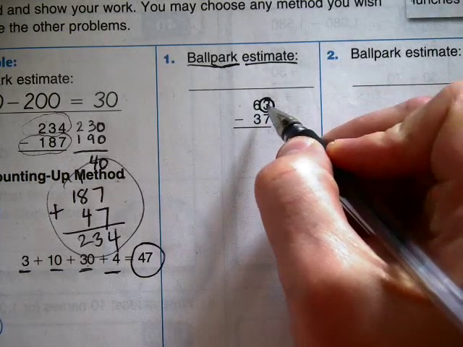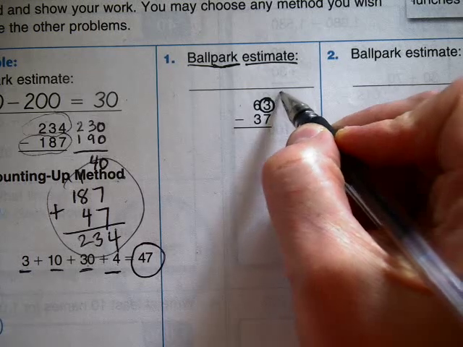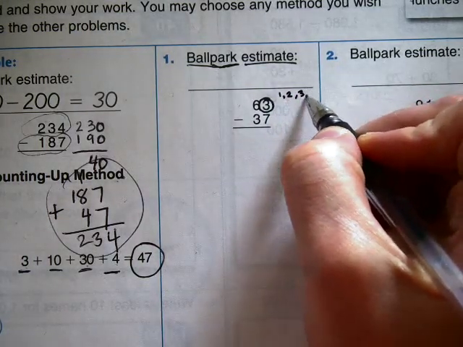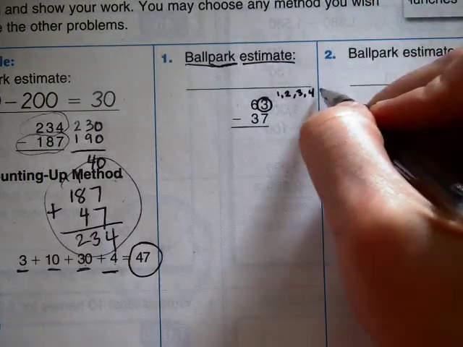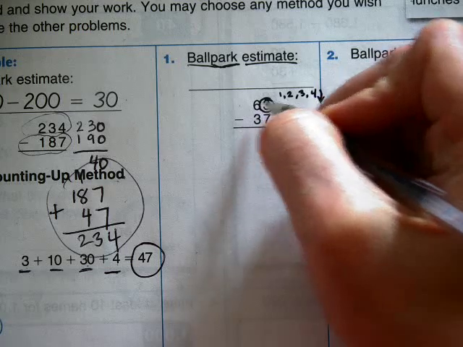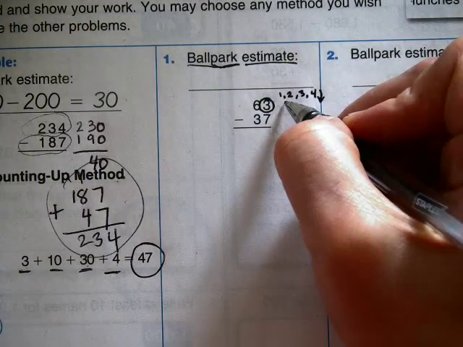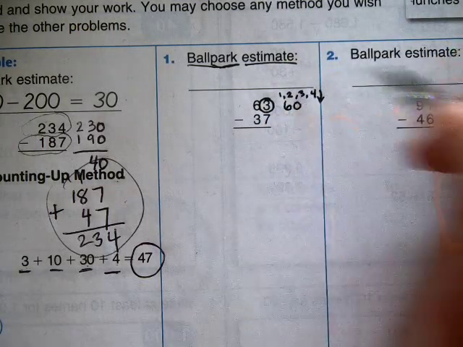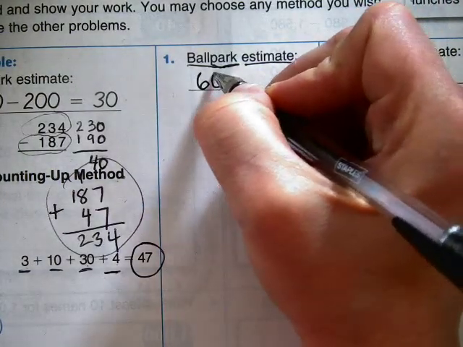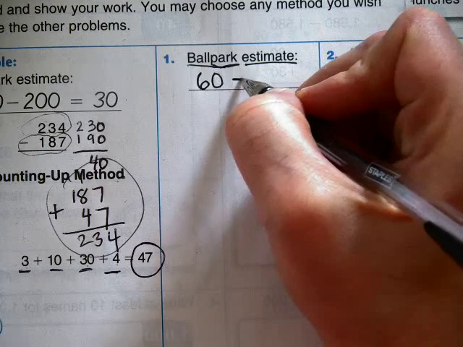Alright? If this number is a 1, a 2, a 3, or a 4, you have to estimate down. You have to round down. So 63 is going to become 60. Okay, for your ballpark estimate, you're going to write 60 right up there. And we know that this is minus.